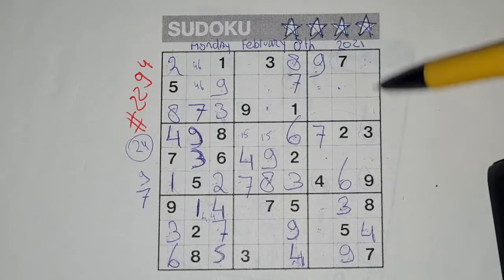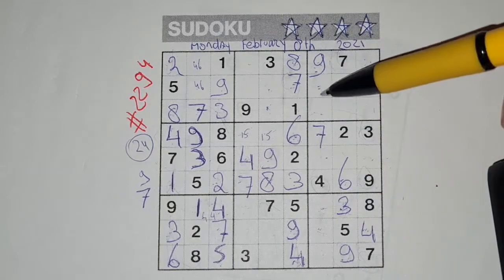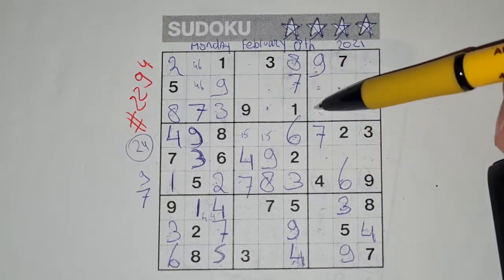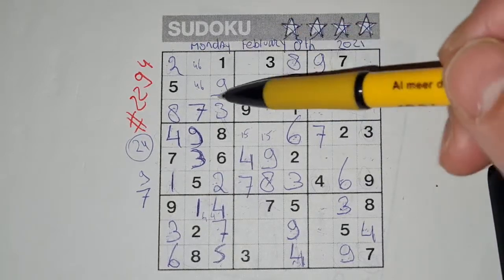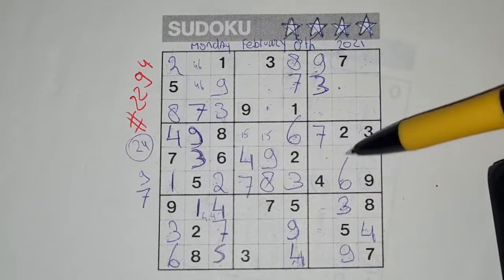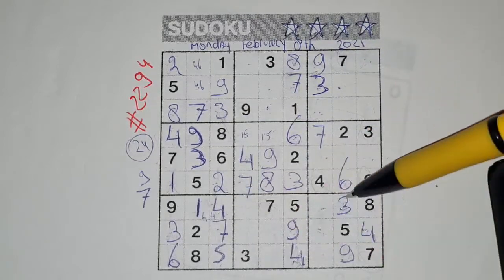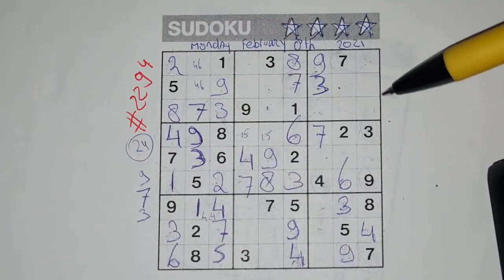So we have a 3 in the last column, 3 in the column next. So in that column, the only 2 places for the 3 should be here or there. We see there 3, no 3 there, 3 should be here. And all the 3s are used. I can see digit number 3, alright.